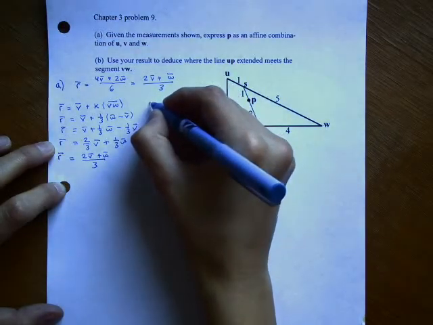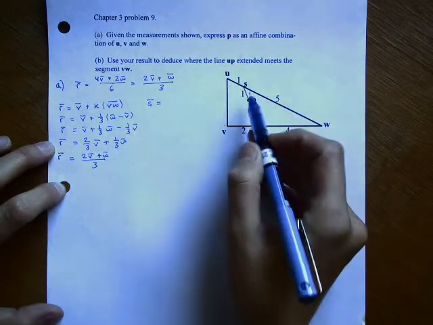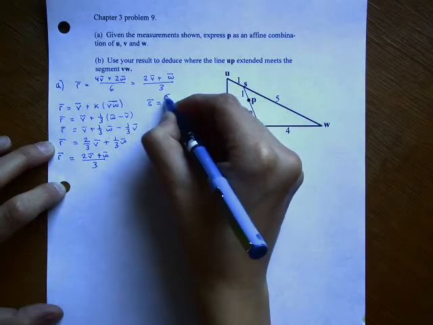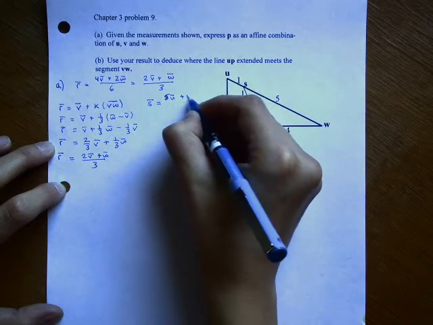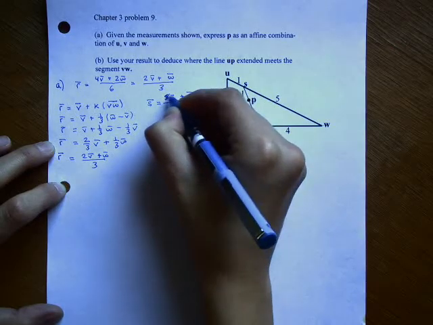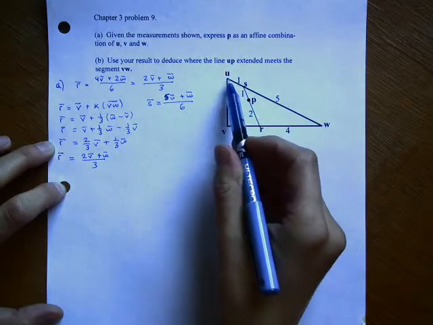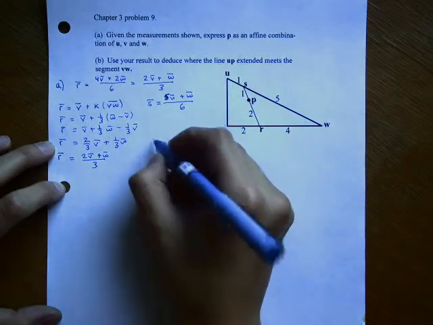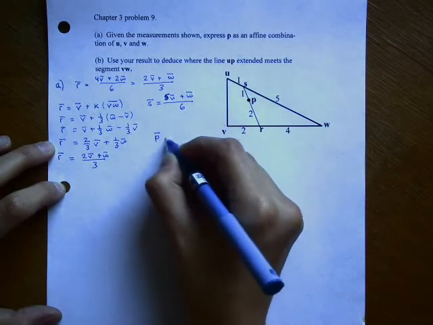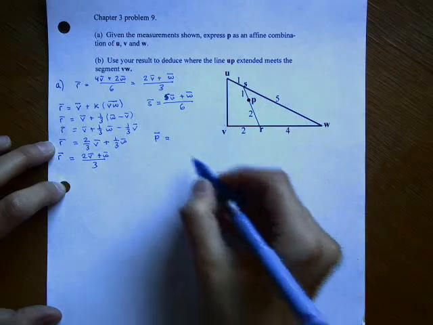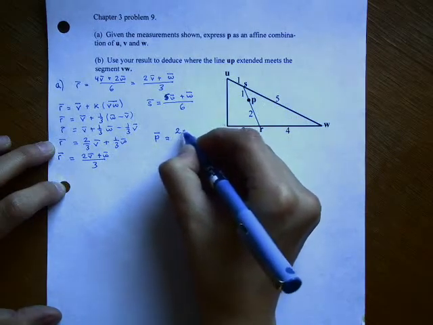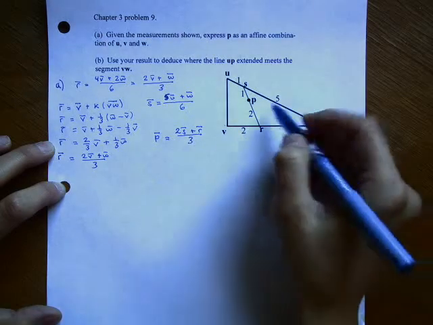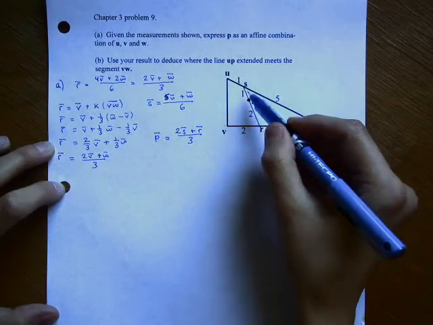So now we'll find S. So vector S can be expressed as (5U + W)/6. And again, we have more weight given to the U vector because it's closer to S. Now what we want to do is express P in terms of S and R. So P is equal to (2S + R)/3. And you can see here that S is given more weight because it's closer to P.